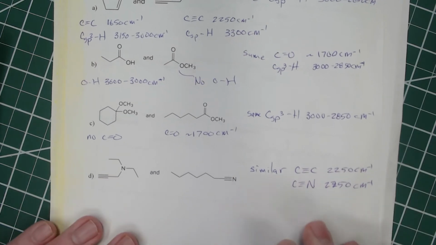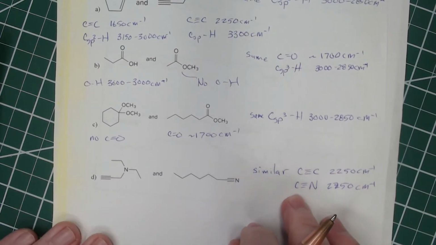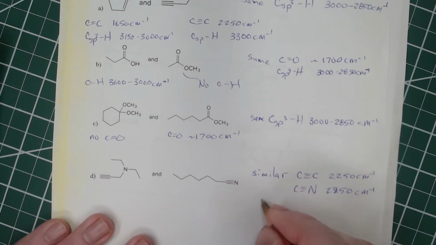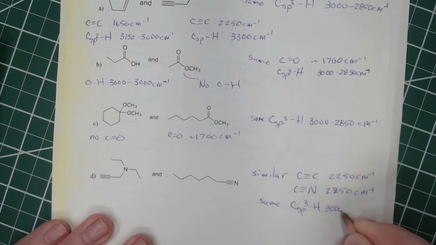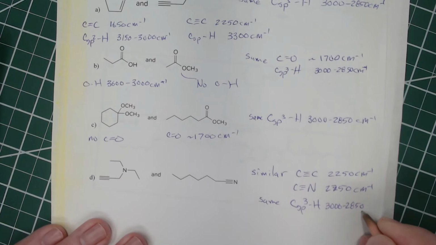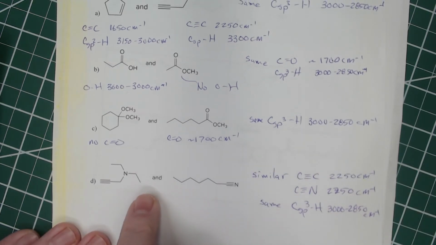Since those are so close to each other, you may not be able to distinguish between those two. And then as far as what's the same, they both have carbon sp3 hydrogens, which again are 3000 to 2850. All right, and that's it.